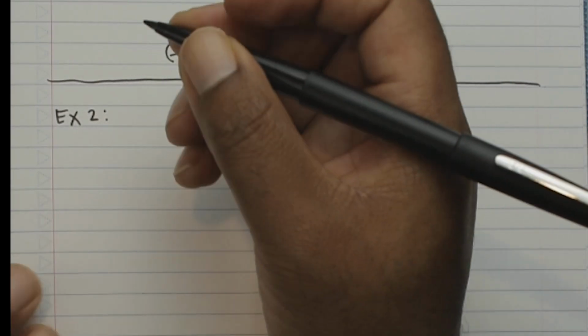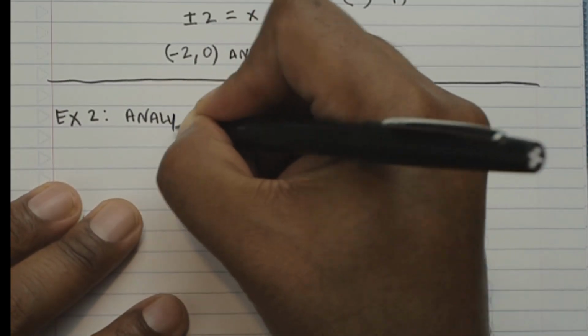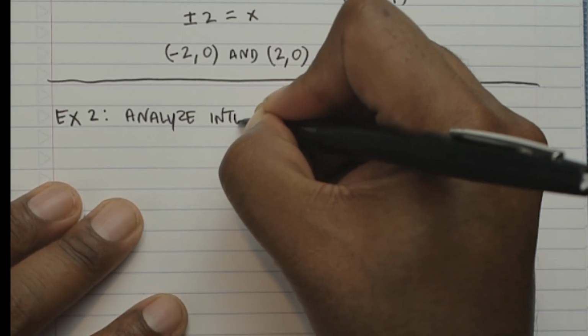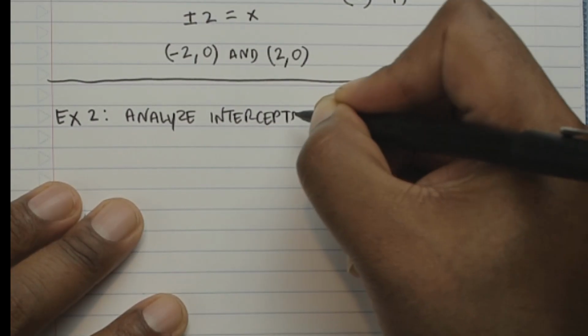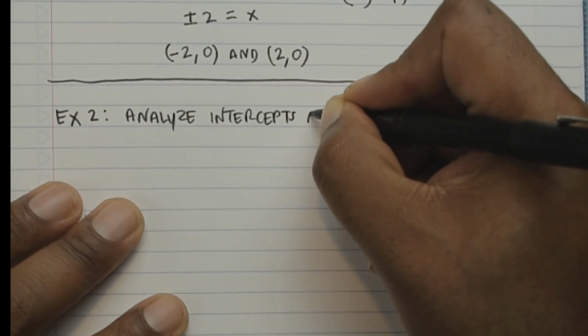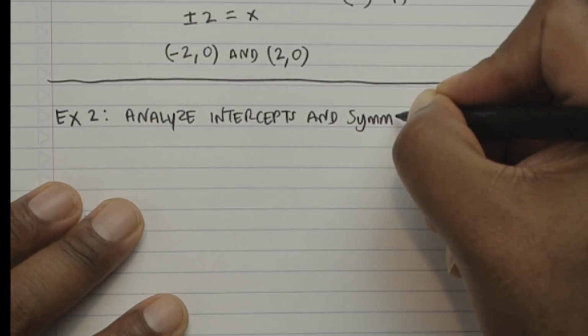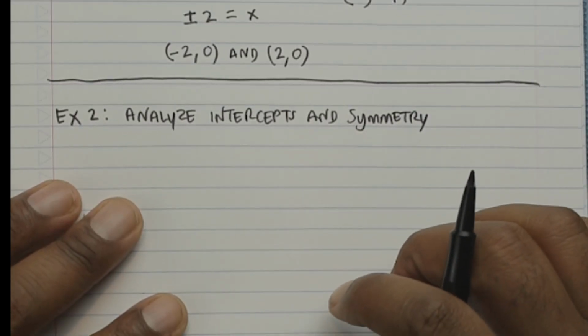Example 2. We're going to analyze intercepts and symmetry.